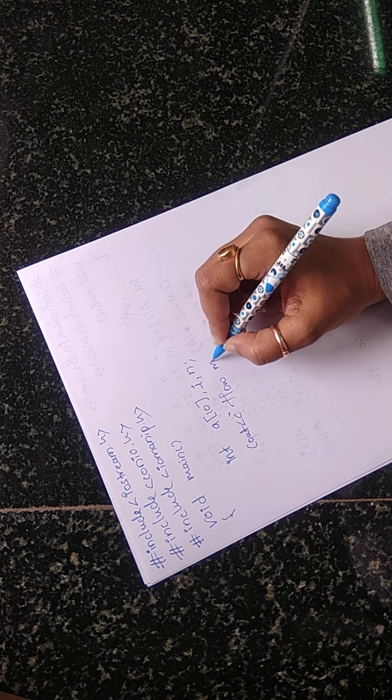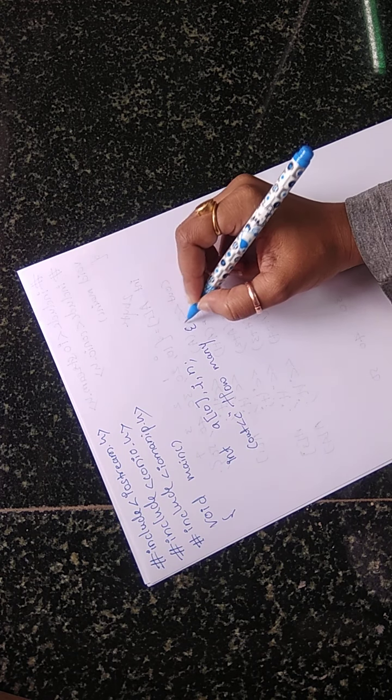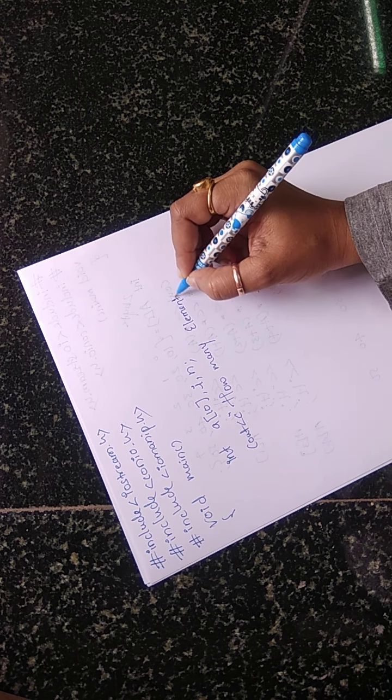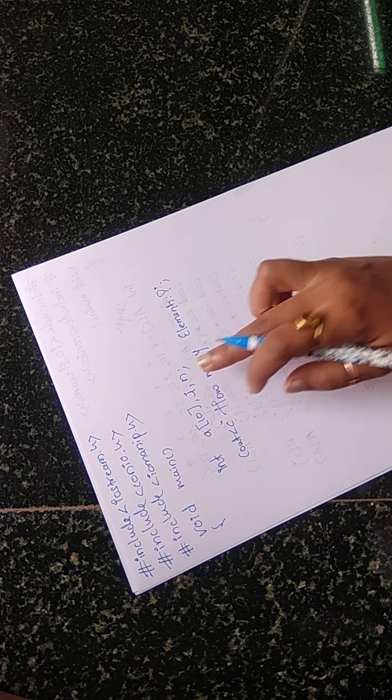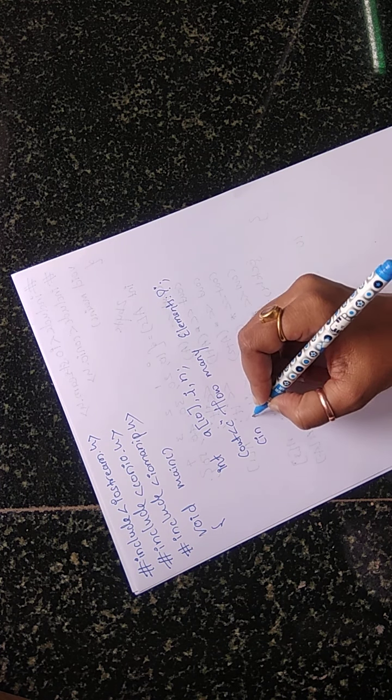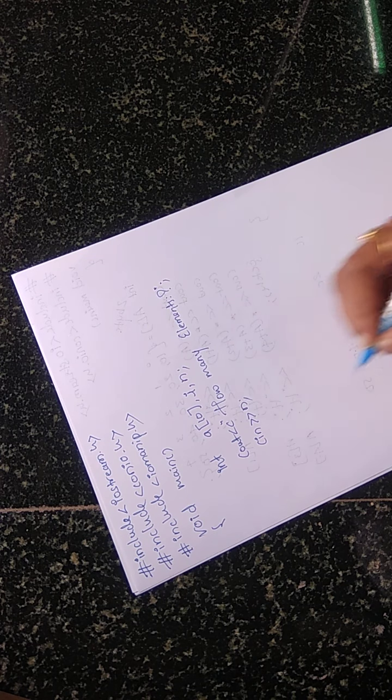Done. After this message, the value entered by the user you have to store somewhere. So that value I store in n. So I'll write cin >> n.